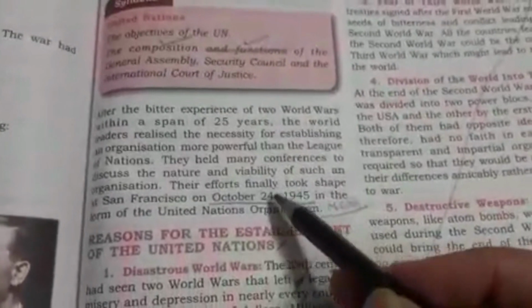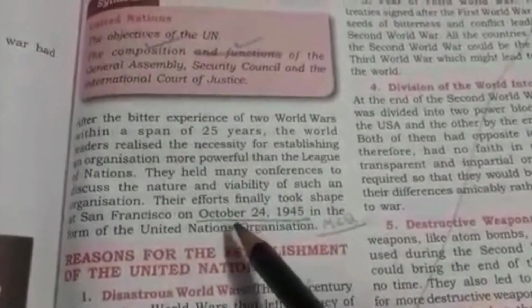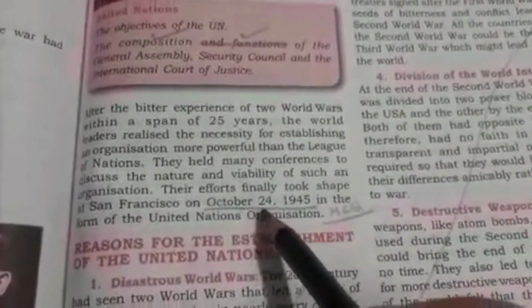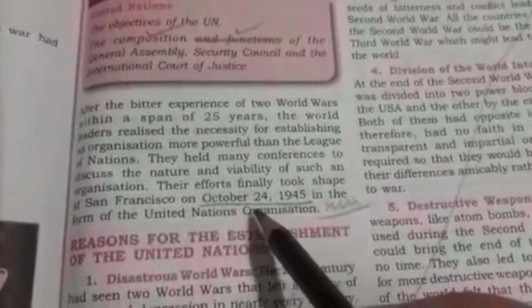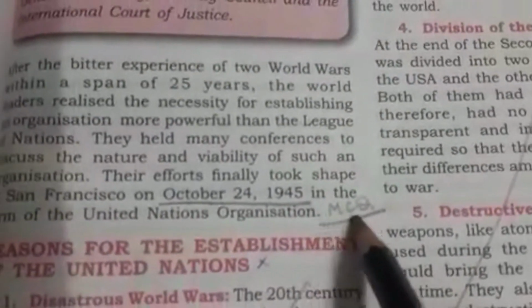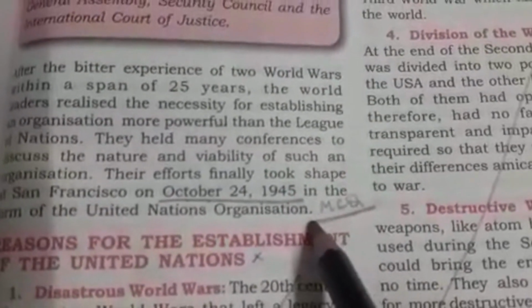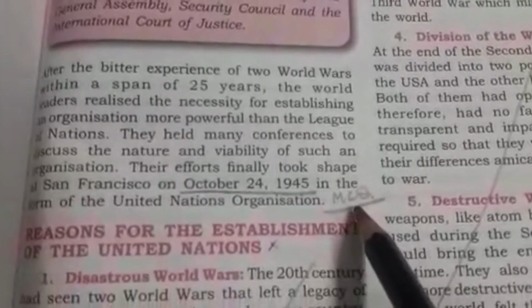When you start the chapter, the first paragraph is always an introduction. I always advise you to read it to get the setting for the chapter. In that first paragraph, you have a date, October 24, 1945. Mark it as MCQ like this, so that you remember this date as the formation of the United Nations, and this could be a subject of your MCQ.